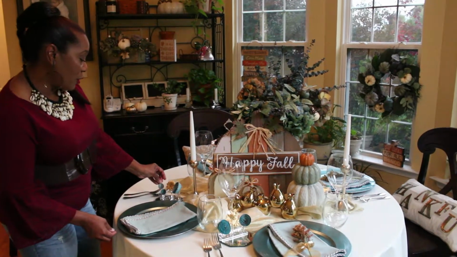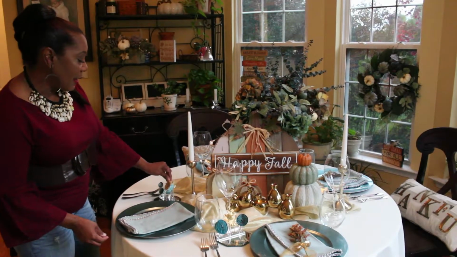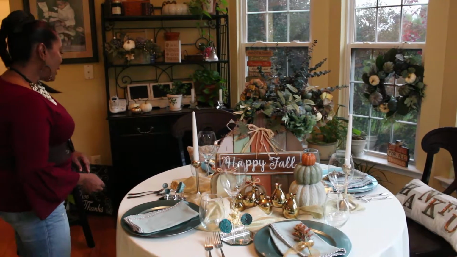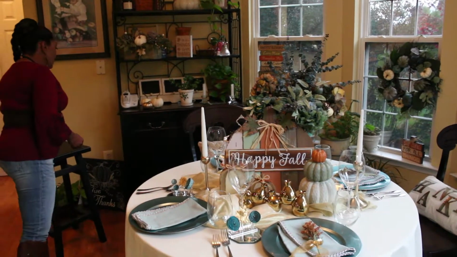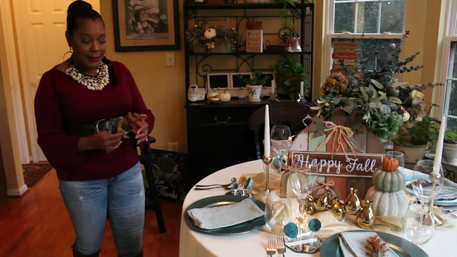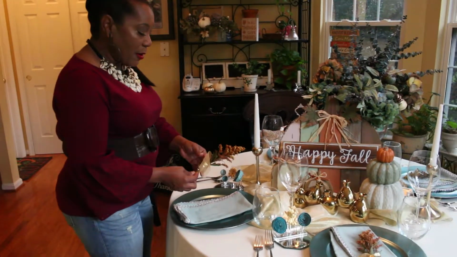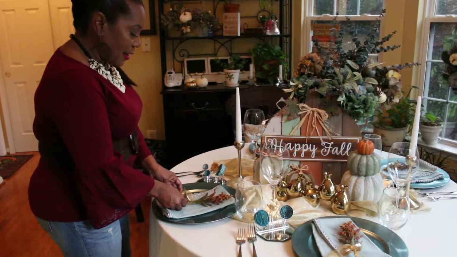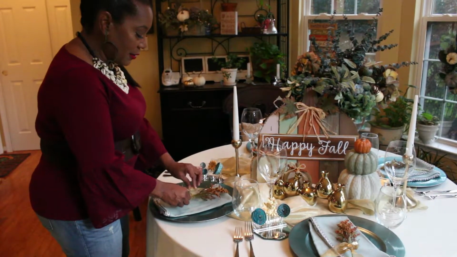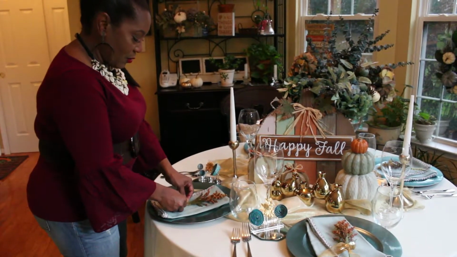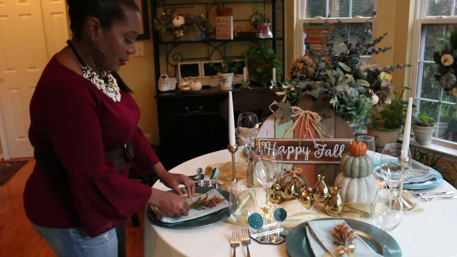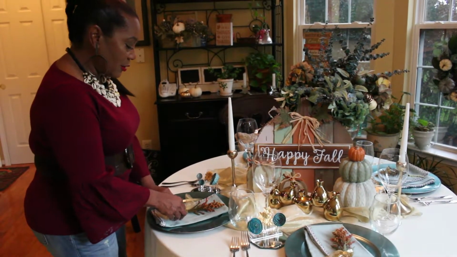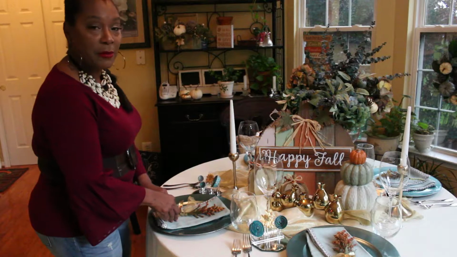It's quite cute. I have a little bling on it. And lastly, of course, I always like to add fresh flowers, and this will also be part of my decor to my place setting. And so this will be added, and it will make it just that much more fabulous.